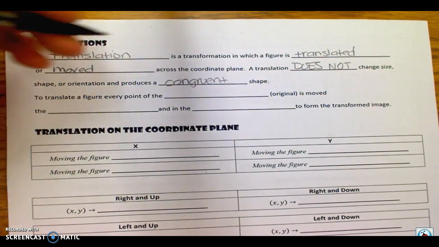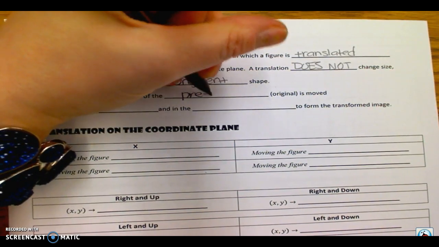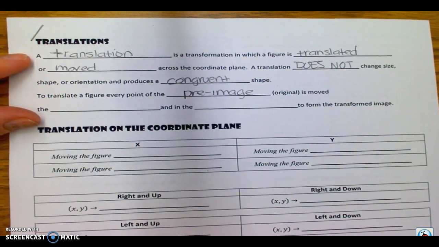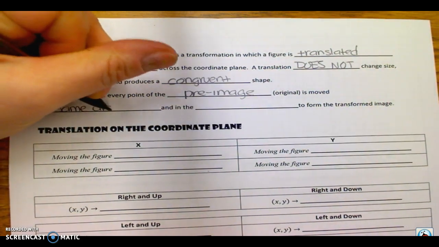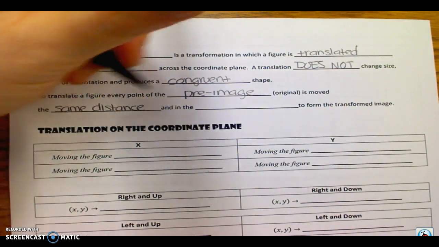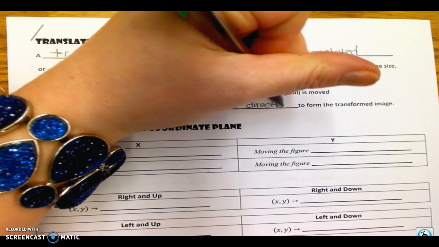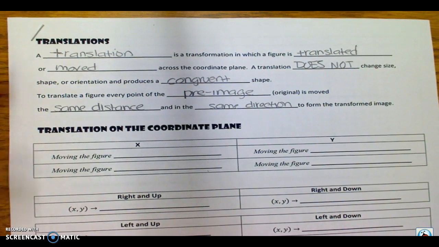To translate a figure, every point of the pre-image is moved the same distance and in the same direction. They didn't really talk about that in the video, but a pre-image is your original image. So the pre-image creates the image. Kind of like Star Wars and the prequels, which actually came after it, but really go before it.